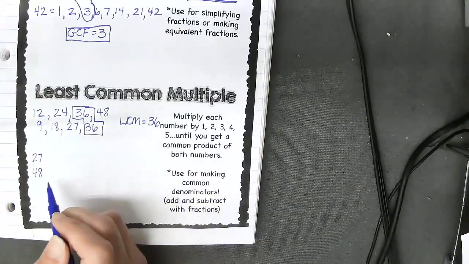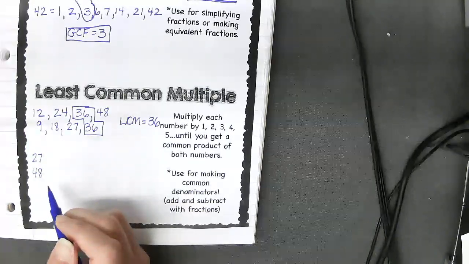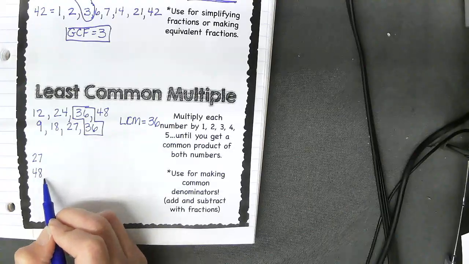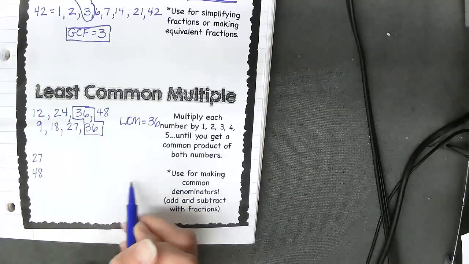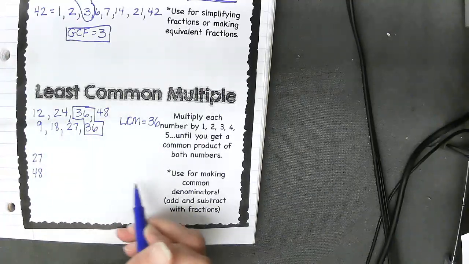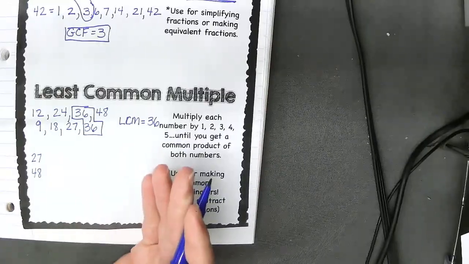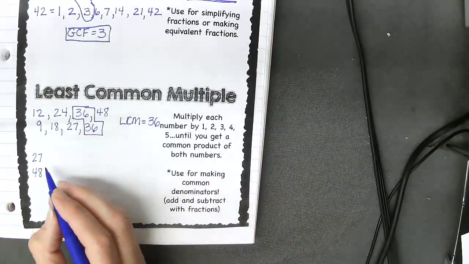So I'm going to go ahead and start by listing out the 48s first, because it's a larger number, and I will get to larger numbers sooner, and the 27 might show up in those. May work sometimes, may not work other times, but it's a strategy I like to use.